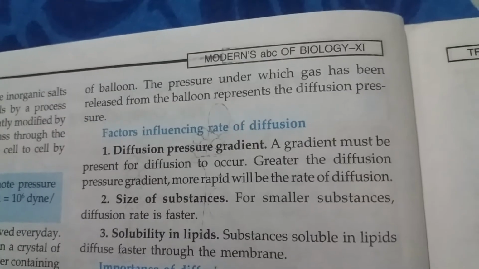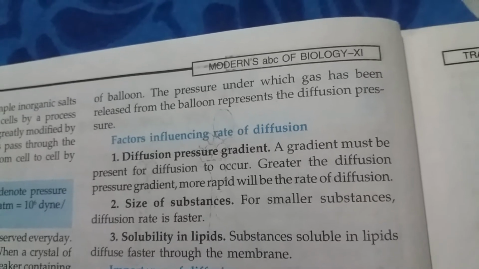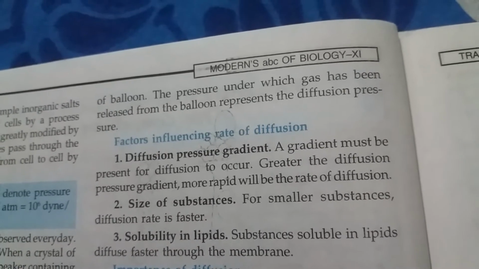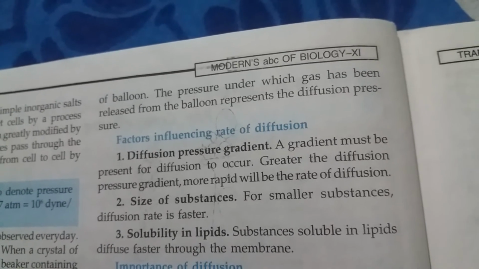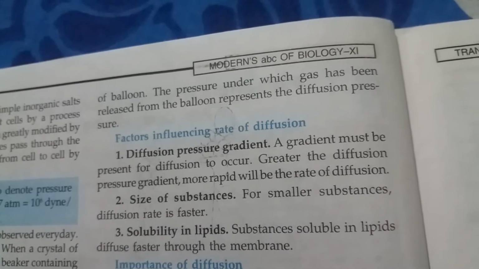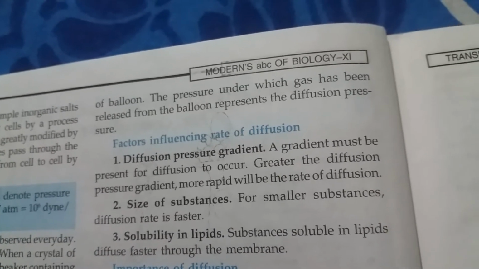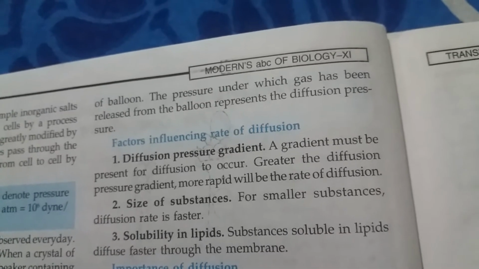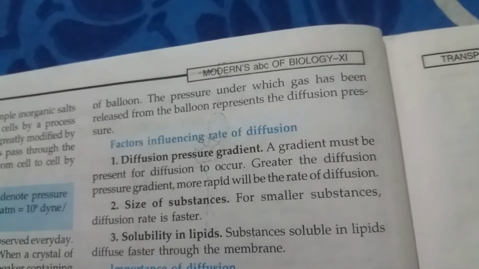Now, factors influencing the rate of diffusion. First one is diffusion pressure gradient. A gradient must be present for diffusion to occur. The greater the diffusion pressure gradient, the more rapid will be the rate of diffusion. What is diffusion pressure gradient? It means the diffusion pressure gradient should be greater to rapidly increase the rate of diffusion.